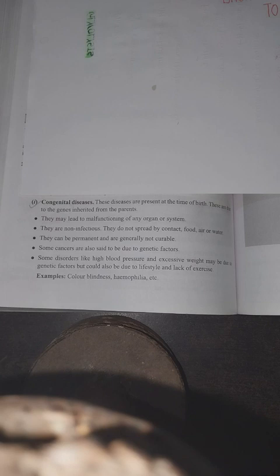Some cancers are also said to be due to genetic factors, so cancer also comes under congenital disease. Some disorders like high blood pressure and excessive weight may be due to genetic factors, but could also be due to lifestyle and lack of exercise. Nowadays we are seeing blood pressure problems which come from genetic disorders. If someone's father has a blood pressure problem, then his child can suffer from this problem in the future.